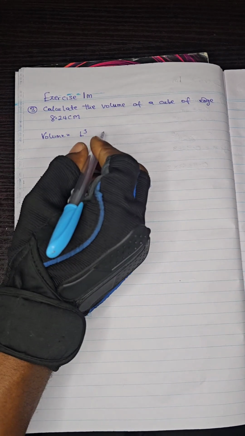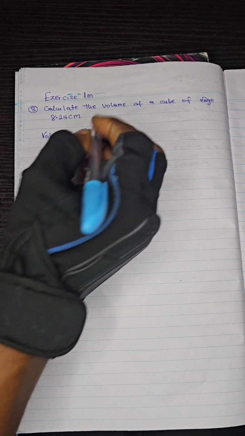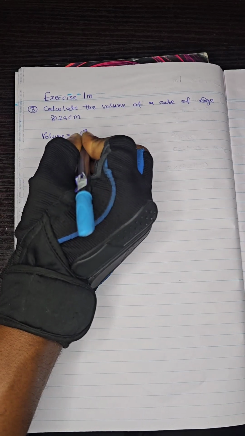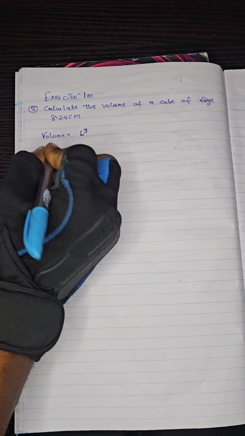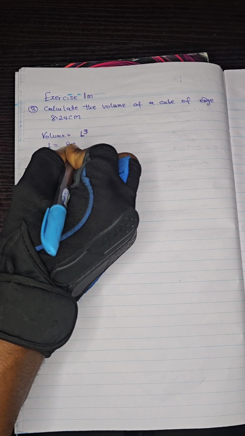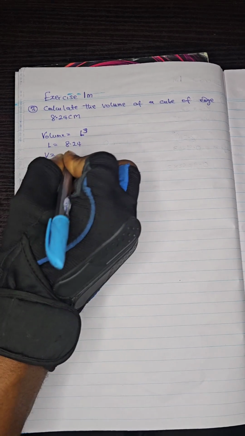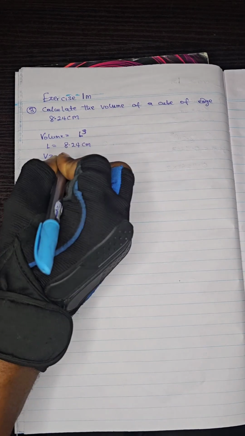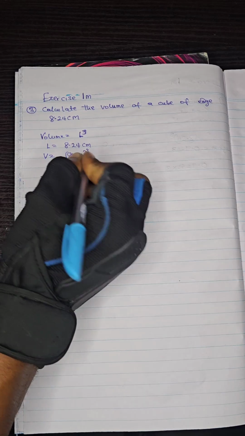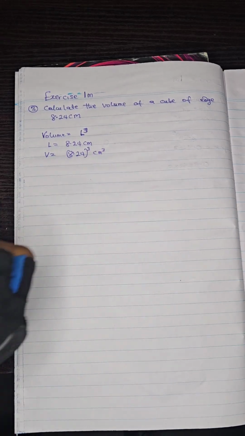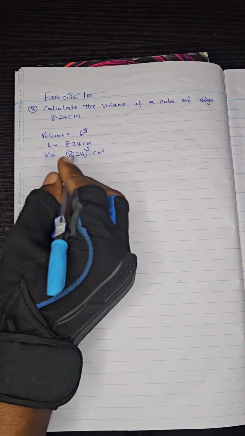It is length times height times breadth, but since a cube has all sides equal, we just call it L cubed. So our L in this case is 8.24. So our volume is 8.24 all raised to power 3 in cm cubed. This is what we are solving for.